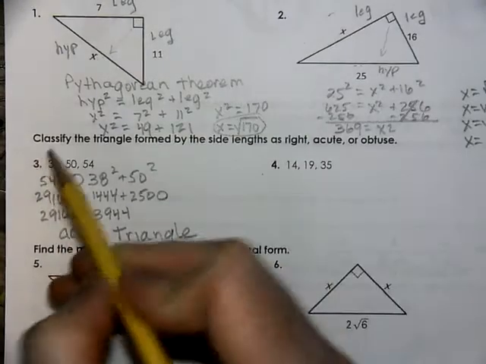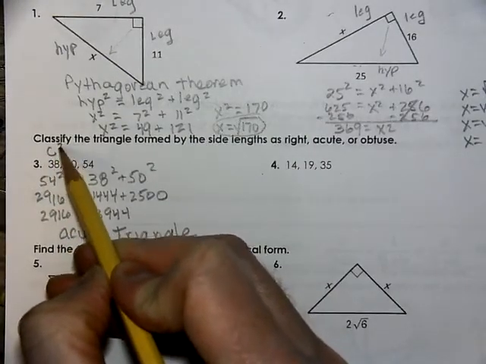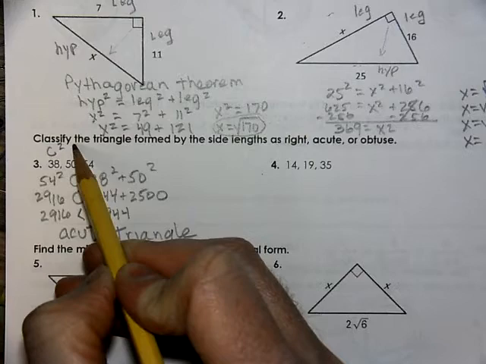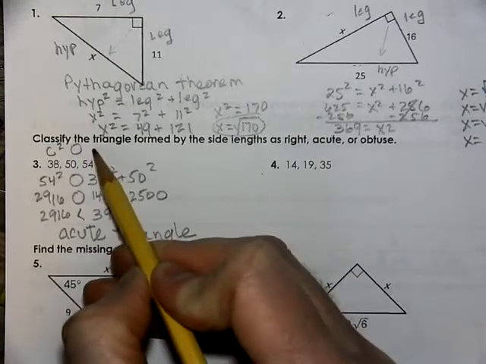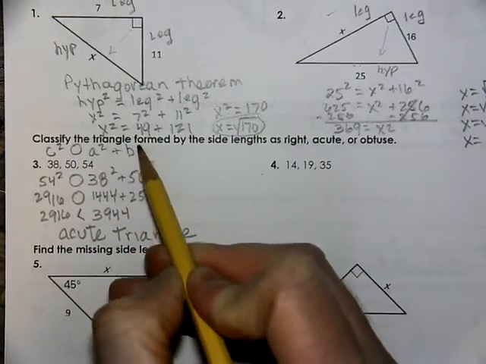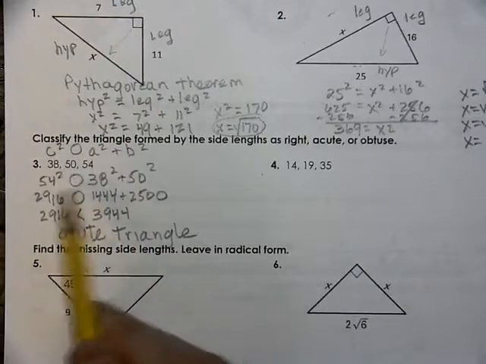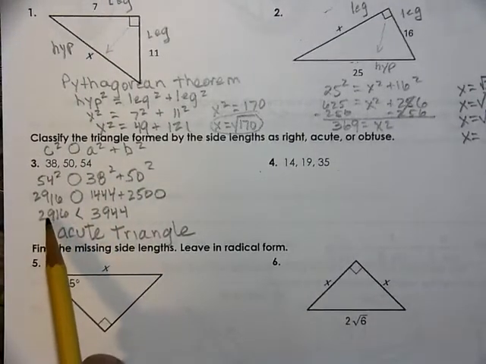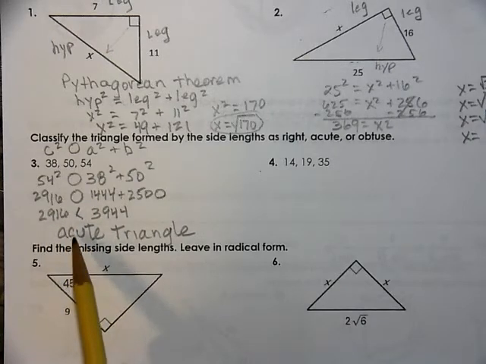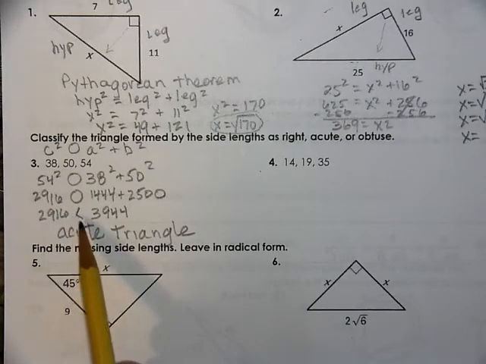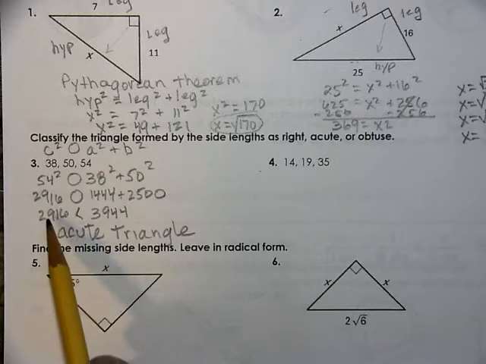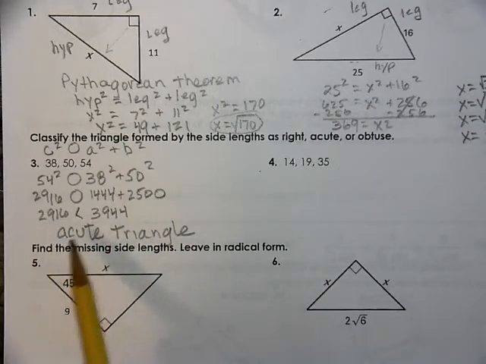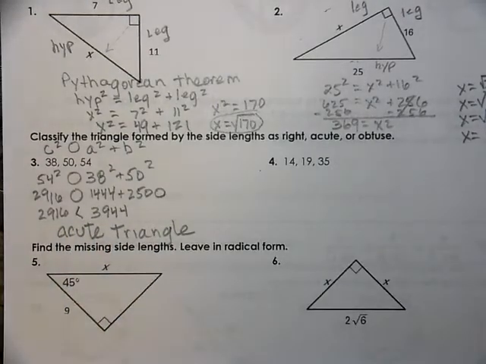You always want to set it up in the format of C squared and compare that with A squared plus B squared. You don't want to write it in the opposite order. You need to put C squared first. Then it reads really easily. C squared less than means acute. C squared greater than would be obtuse. And C squared equal to would be a right triangle.